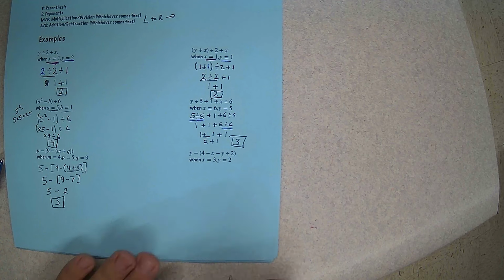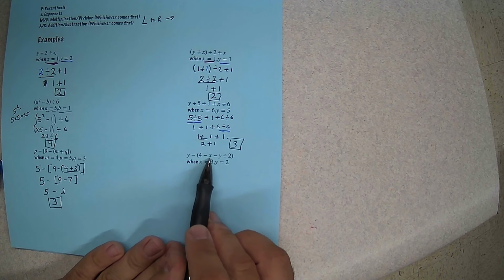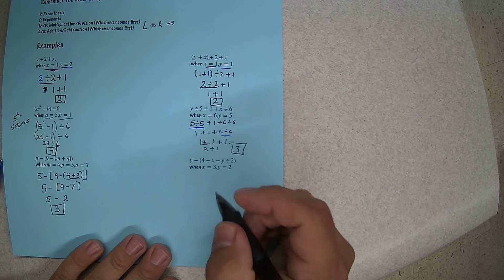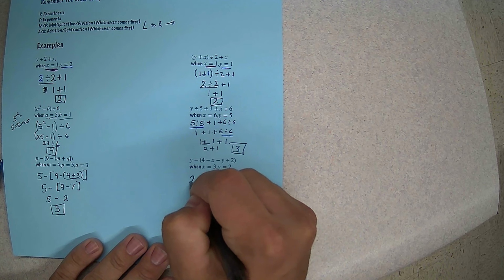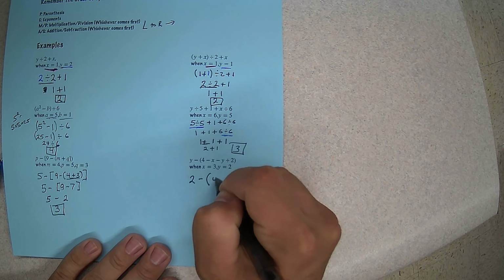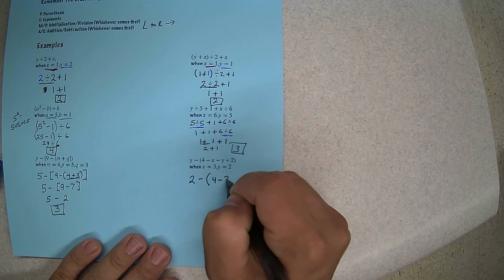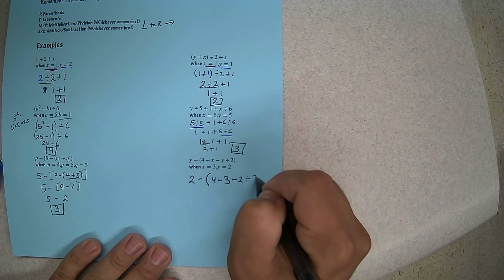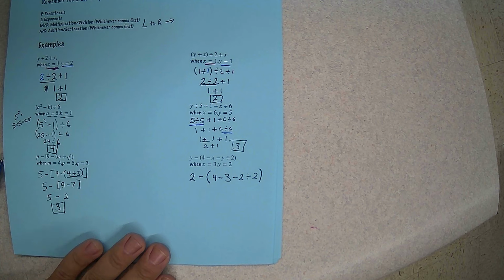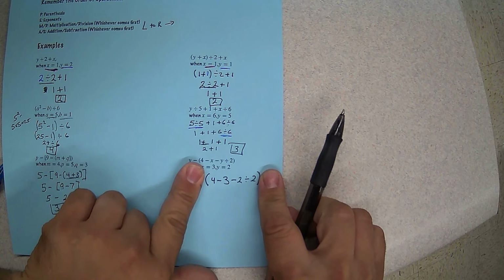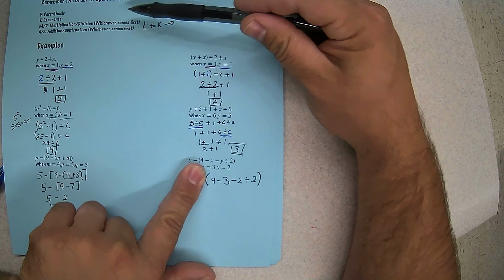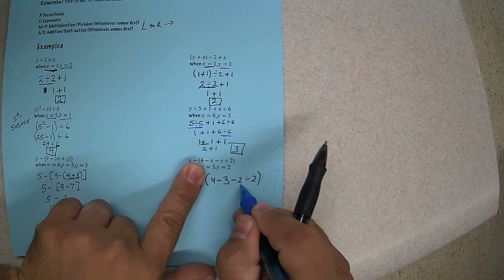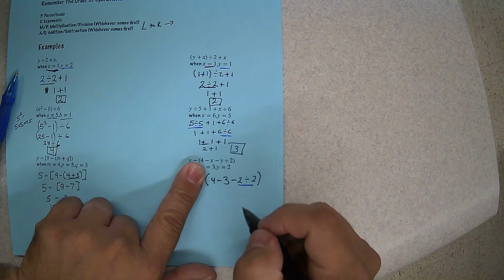Last one. y minus, in parentheses, 4 minus x minus y divided by 2. First we replace y, so that's a 2, minus parentheses 4 minus x, which is 3, minus y, which is 2, divided by 2. We have parentheses, so we're going to do what's inside of our parentheses first. Inside of our parentheses, we have to go through the rest of our order of operations. There are no exponents. We do have some division, though, so we have to do that first. 2 divided by 2, which is 1.